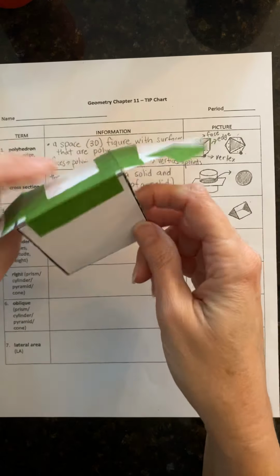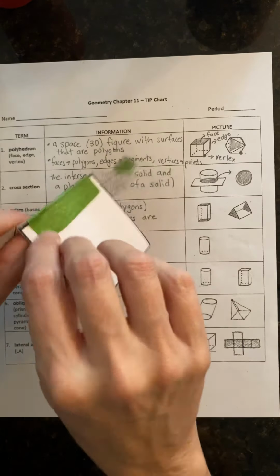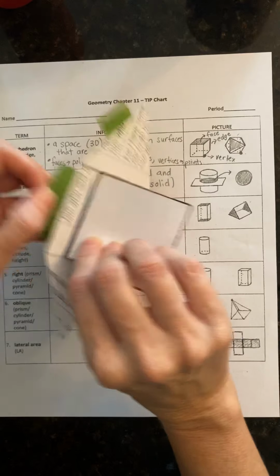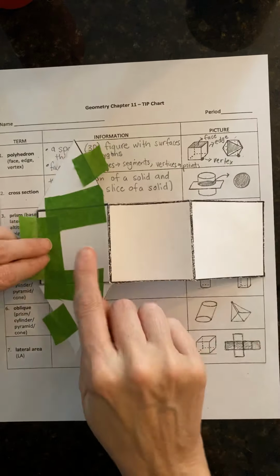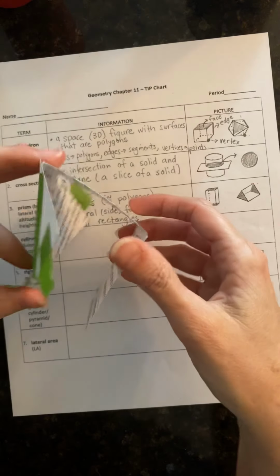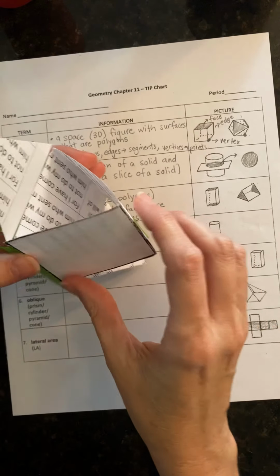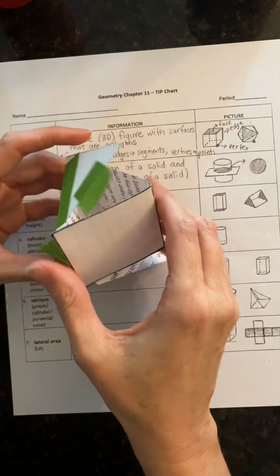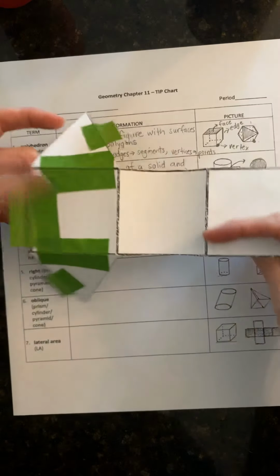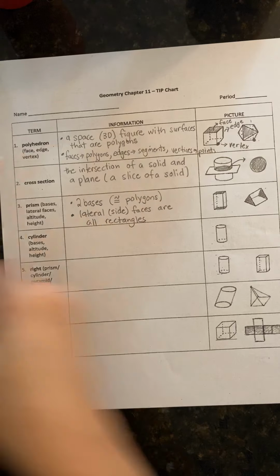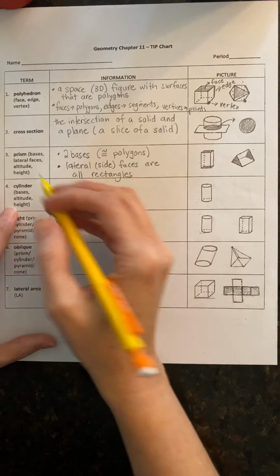And then if you open up the lateral faces, see they're all rectangles. So rectangle, rectangle, rectangle, and those rectangles wrap around to be the lateral faces, the side faces. And then these are the two bases, the top and the bottom. That's important to know because that's how the formula is built for finding the area of all these surfaces, called the surface area. All right, so that is a prism.